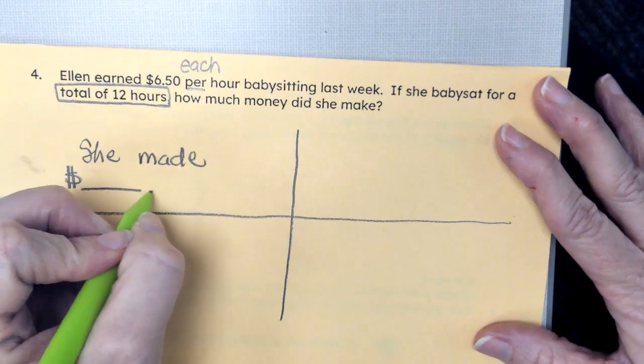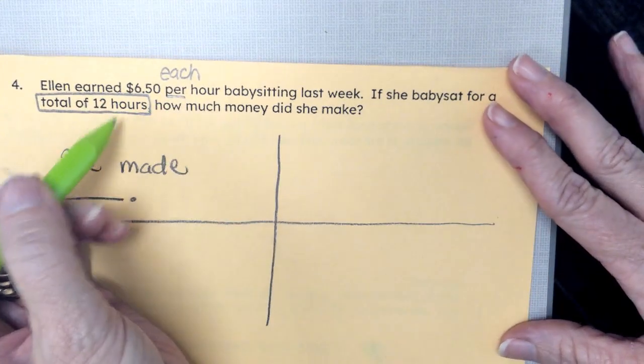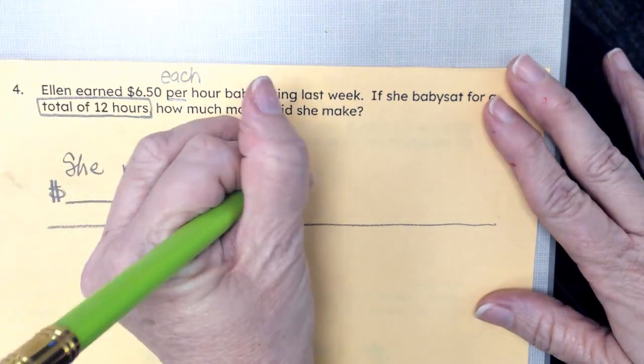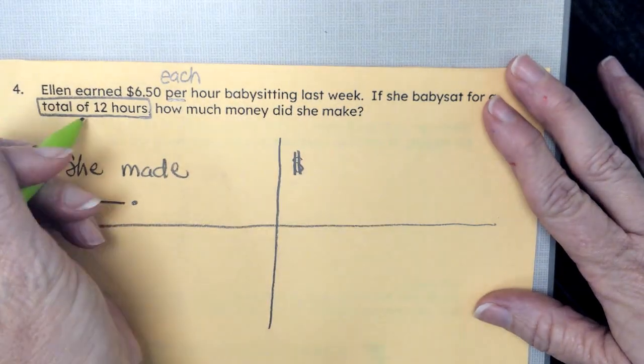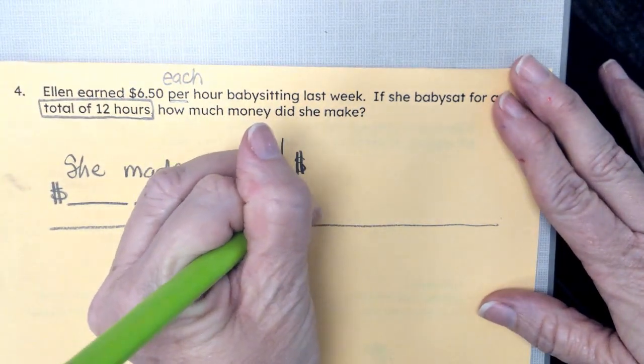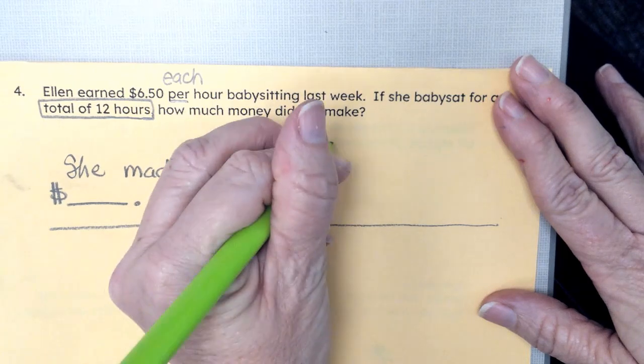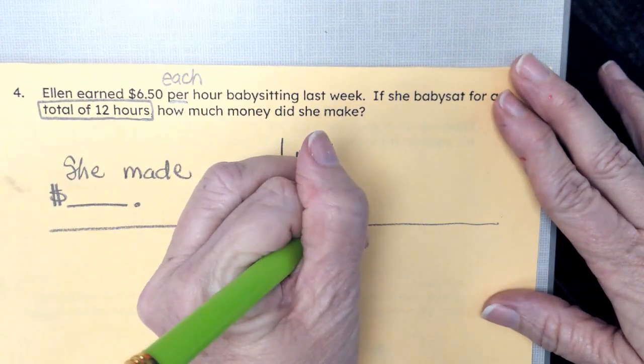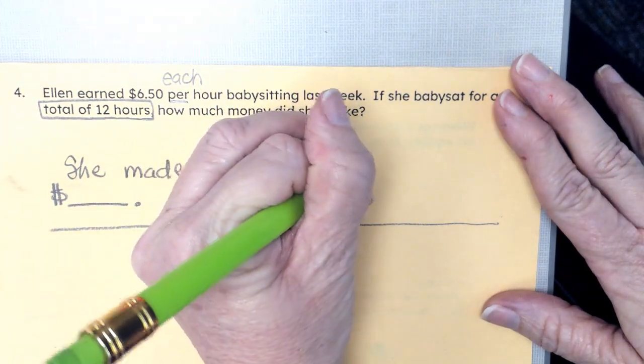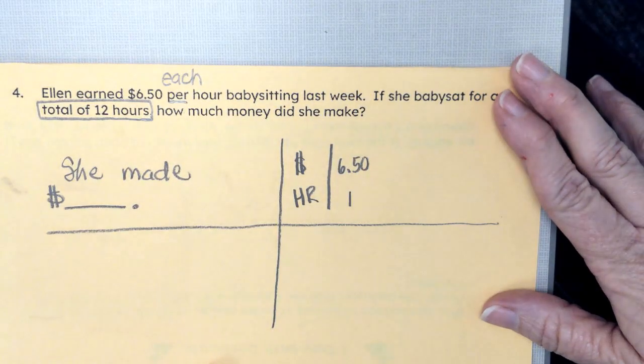She's making some money. The two things that we're keeping up with are our money amount and our hours. So I'm thinking to myself, well, if she works 1 hour, she's made $6.50.